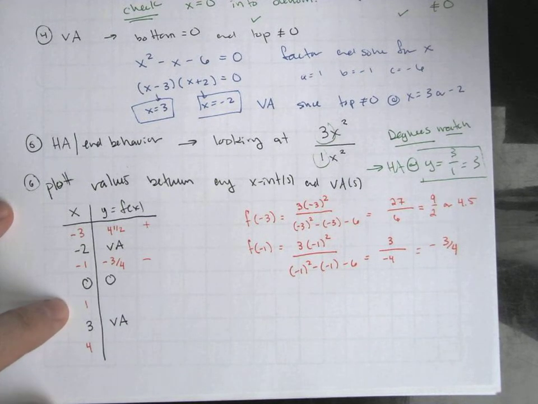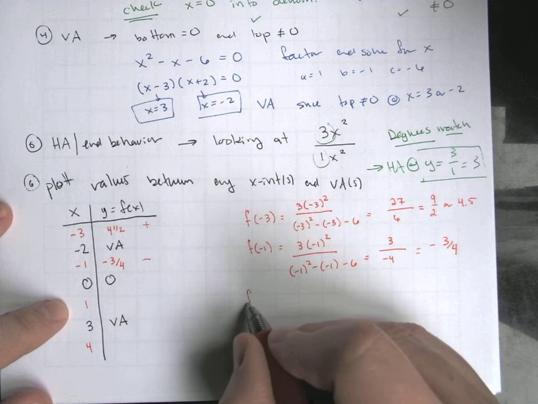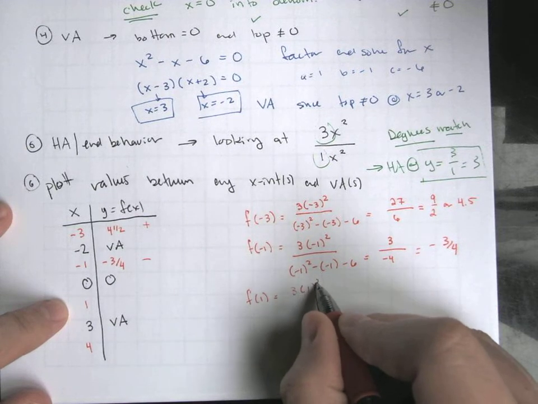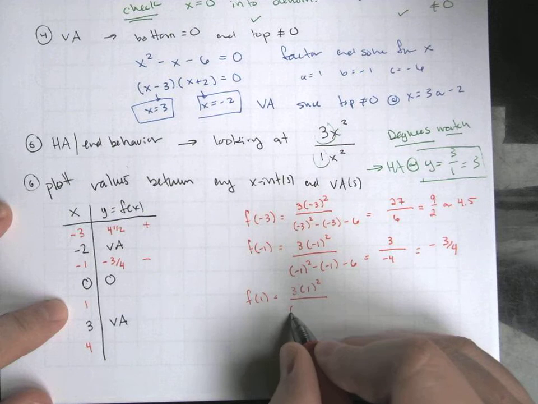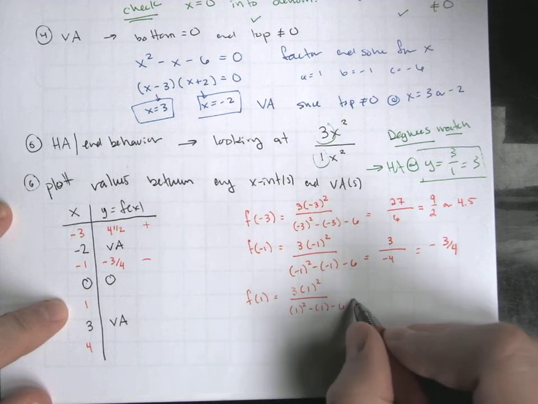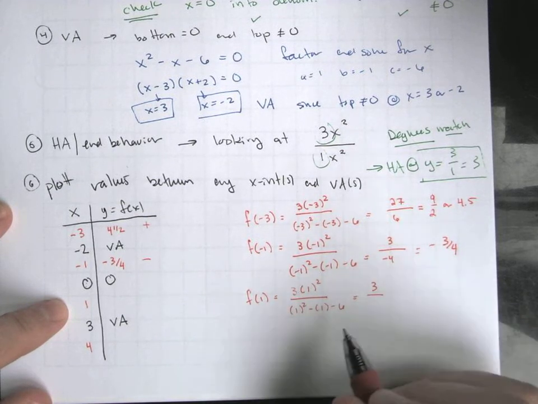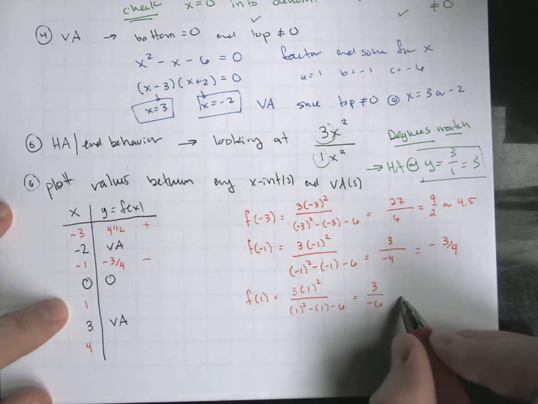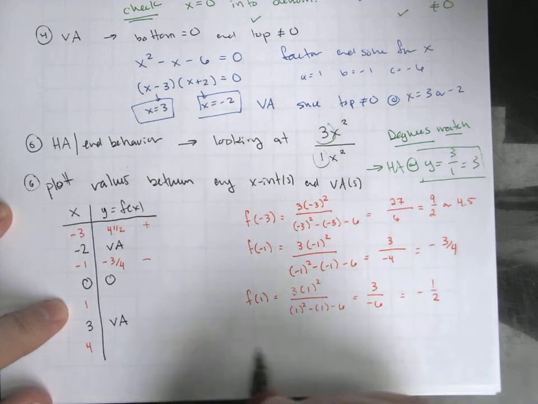Next, between 0 and 3, let's just do positive 1. This should be kind of similar numbers to the ones we just found. 1 squared minus 1 minus 6. So that's 3 on top. This is going to be, right, 1 minus 1 is 0, but then minus 6. So that's going to be negative 1/2.